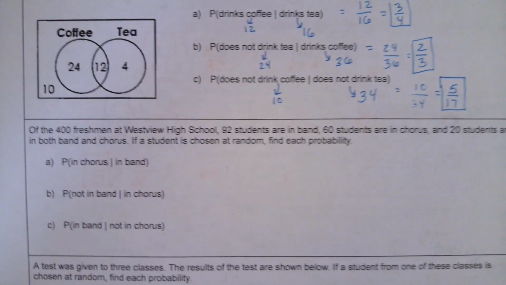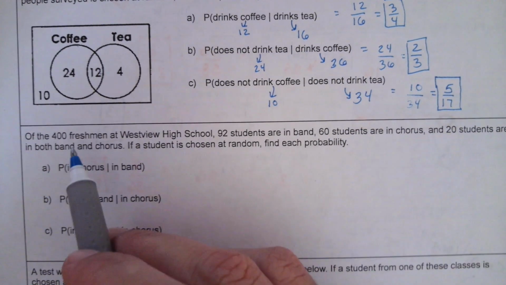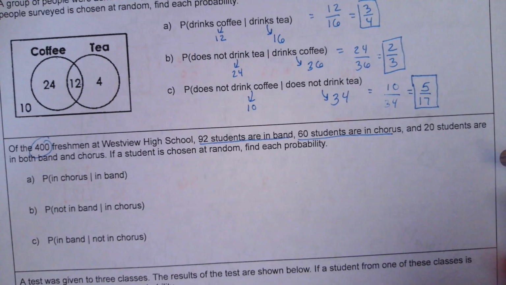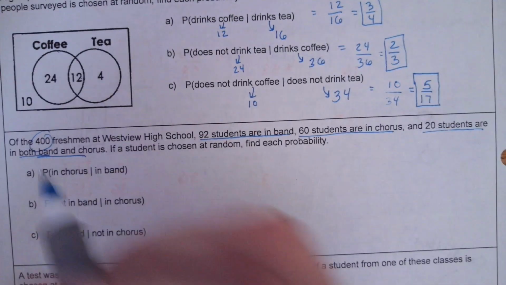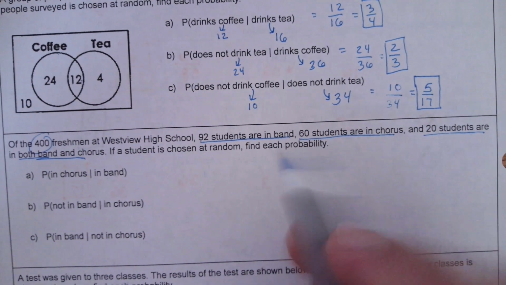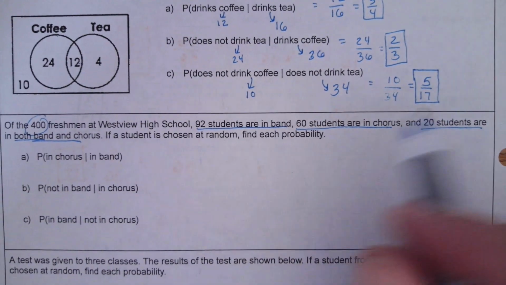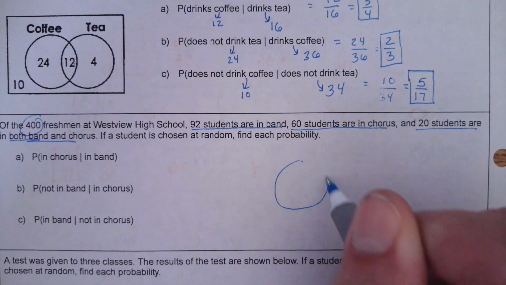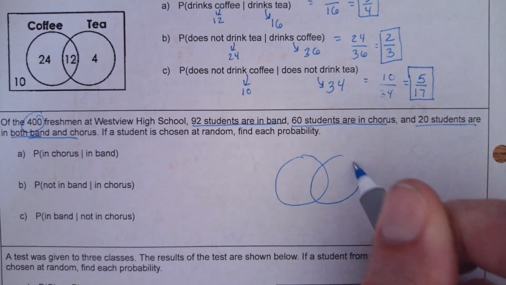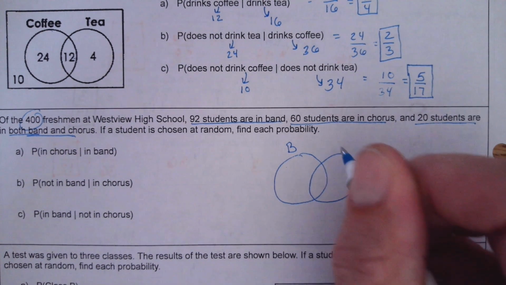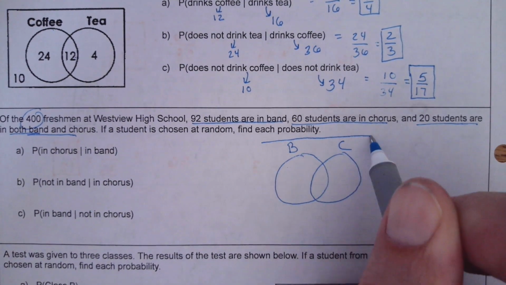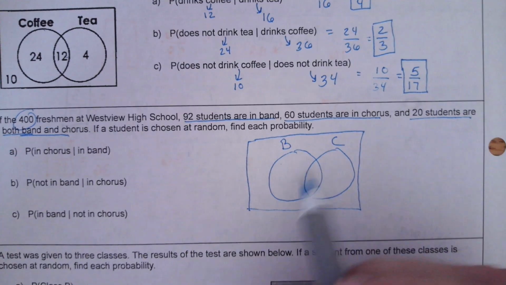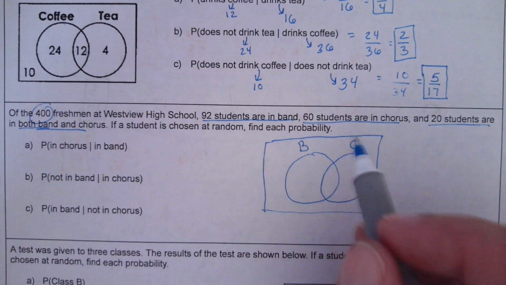All right, of the 400 freshmen at Westview High School, so we have 400 total, 92 are in the band, 60 are in chorus, and 20 are in both. If a student is chosen at random, find each probability. I think what we need to do to help us is to create a Venn diagram. So we're going to make two circles. We're going to let this be band, B for band, C for chorus, and then create our universal set. When I'm said and done, everything has to add up to 400, but I always want to start in the middle.